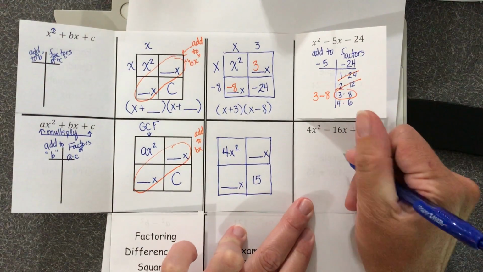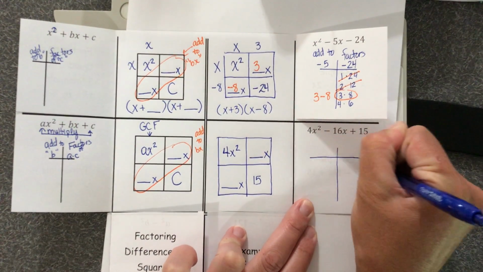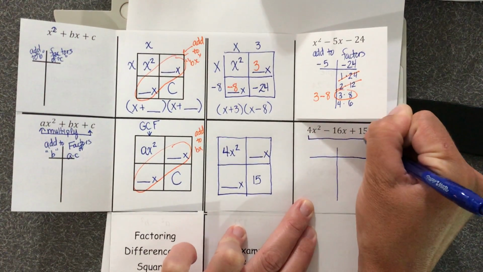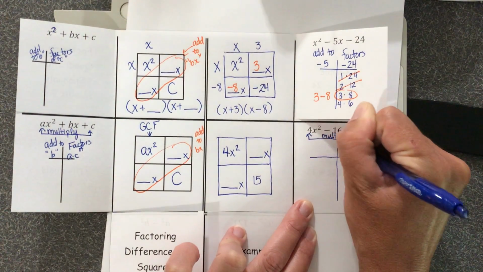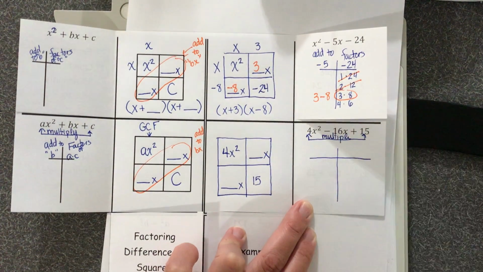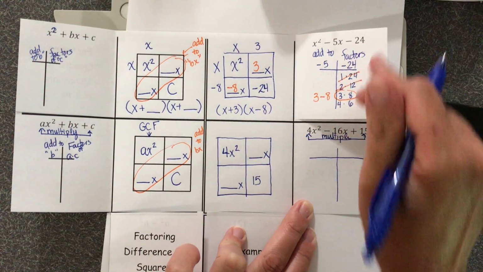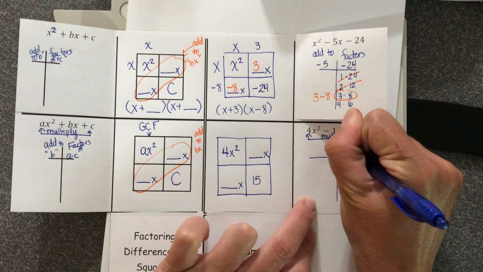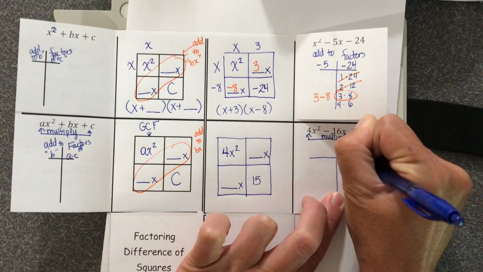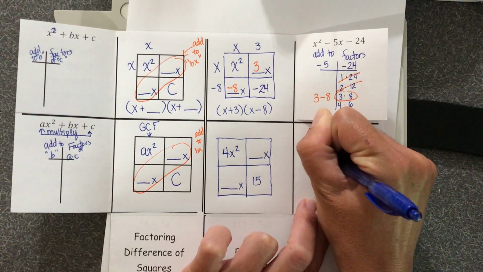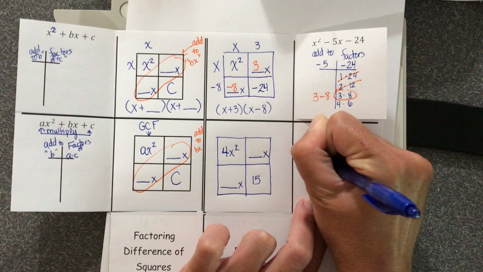So now, for our t-chart, we're looking for factors of 4 times 15, or factors of 60, that add to negative 16.